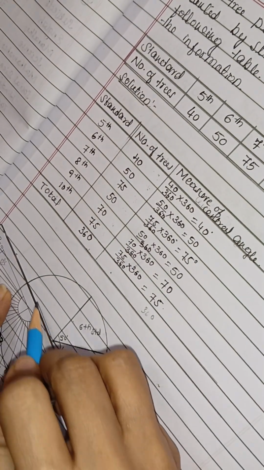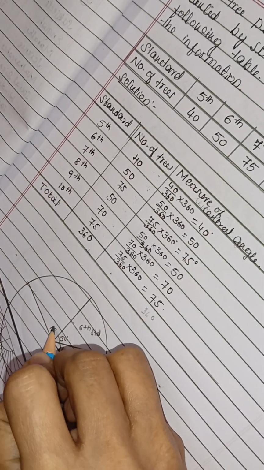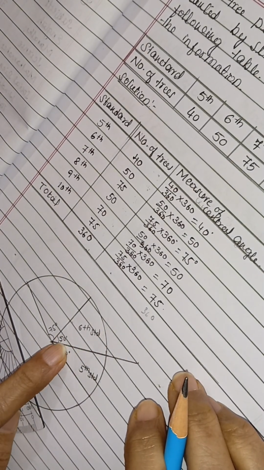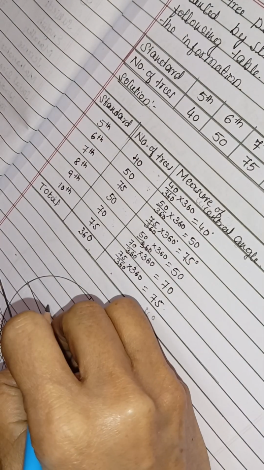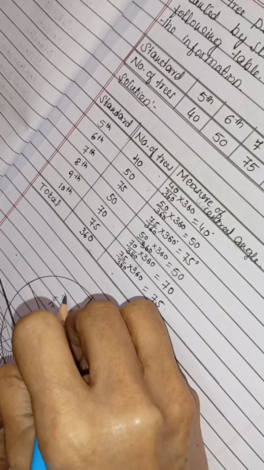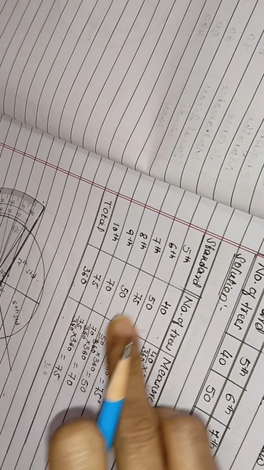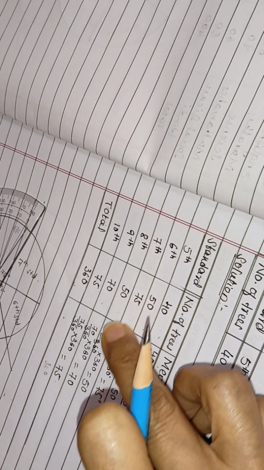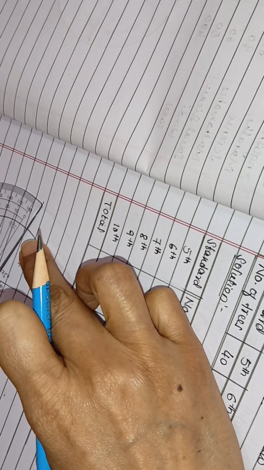Join this. 50 degrees, 75 degrees is 7th standard. Then now 8th standard. 8th standard is 50 degrees.